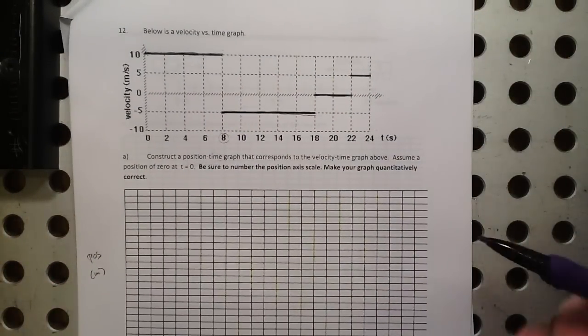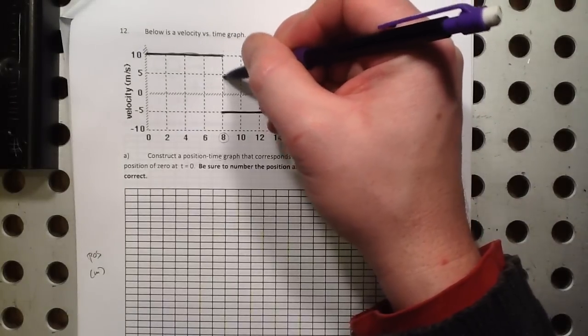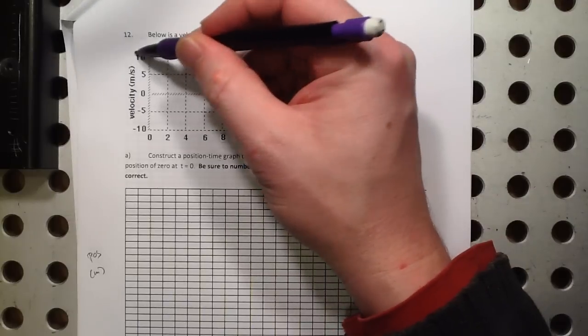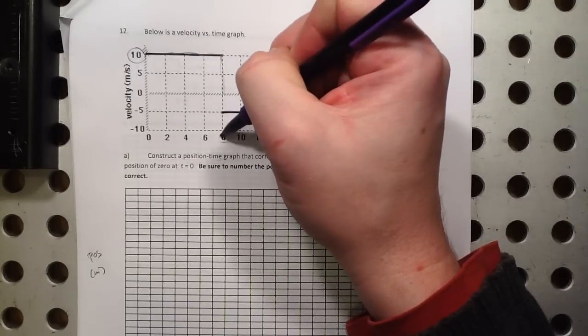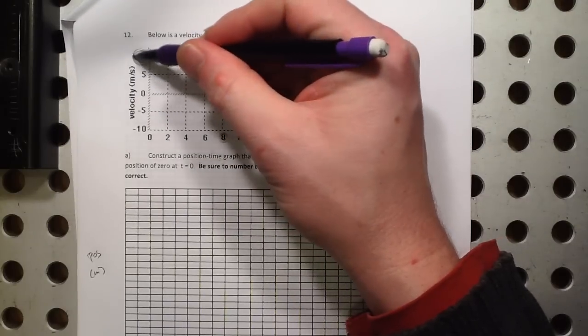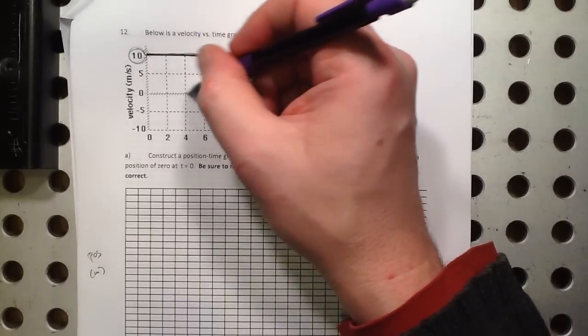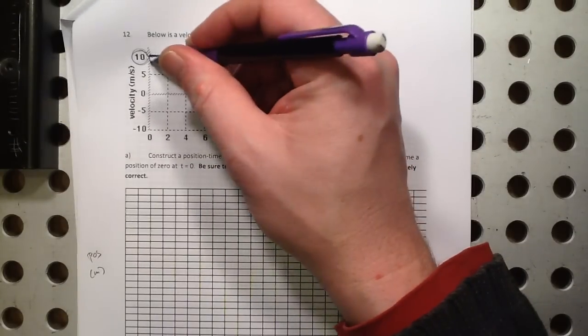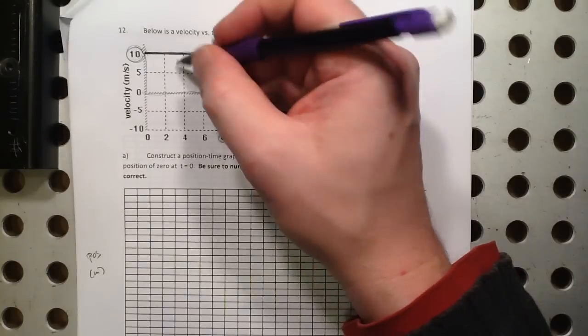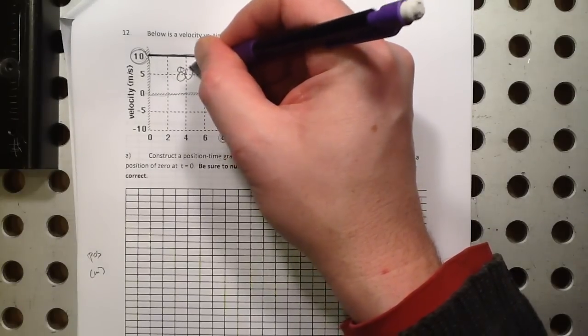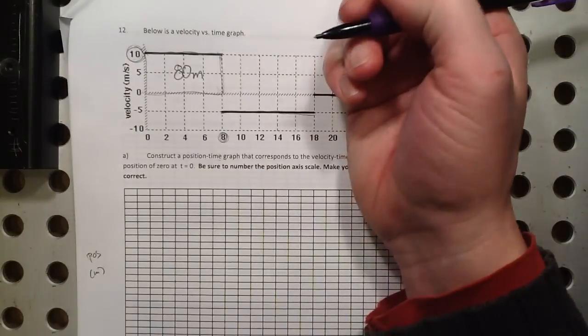You could also think about it in terms of how far this thing goes. If it's going 10 meters per second for 8 seconds, how far is it going to go? Well, that's just the area of this. That's 80 meters.